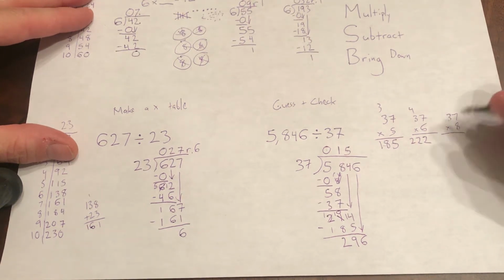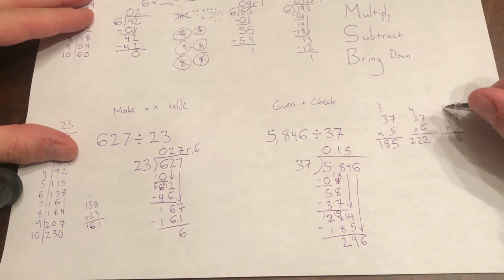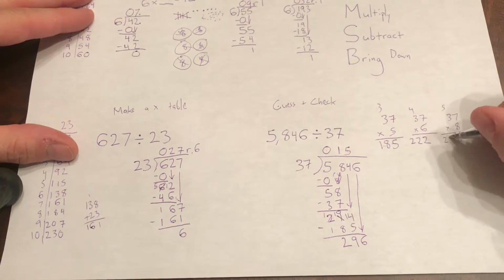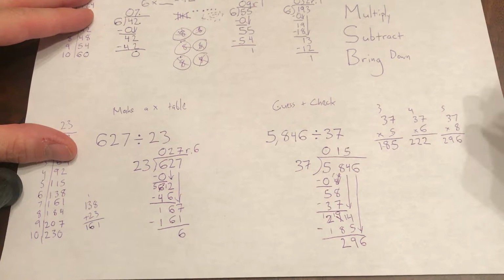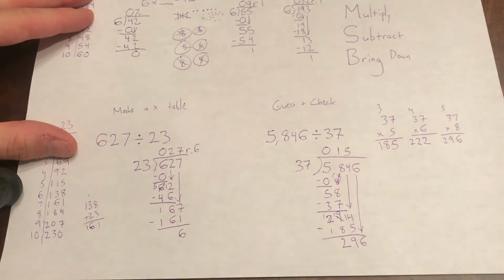Spoiler alert, I think I'm wrong, but I'm just going to do it. 8 times 7 is 56, so 6 and a 5. 8 times 3 is 24. 5 more is 29. 296. Oh, are you serious? Wow, seriously. Earlier I just randomly made those up, but you don't care.